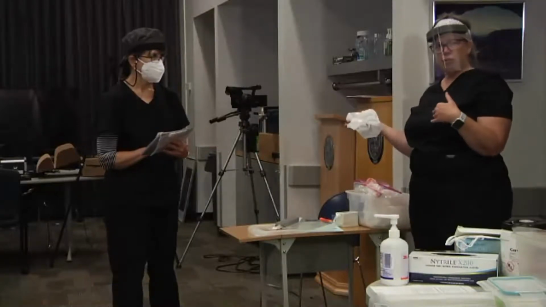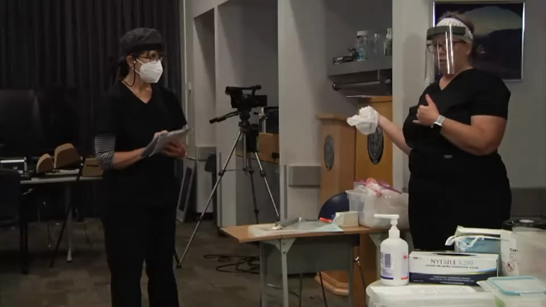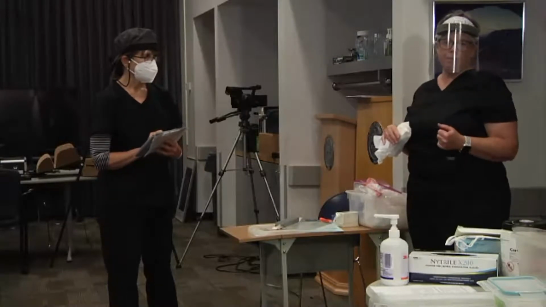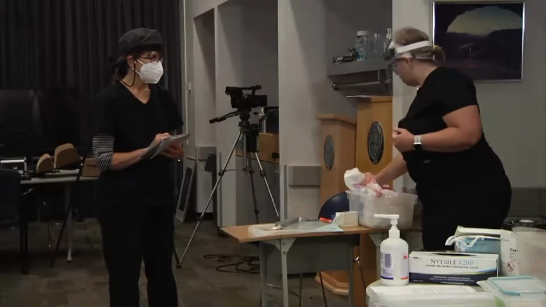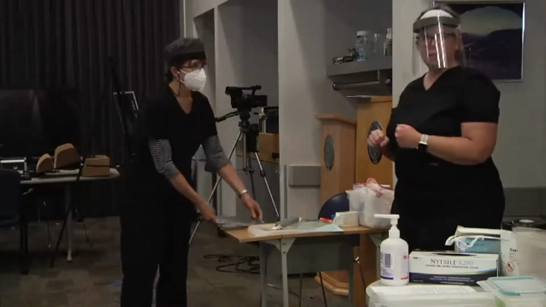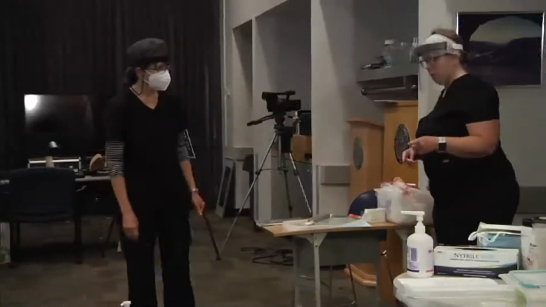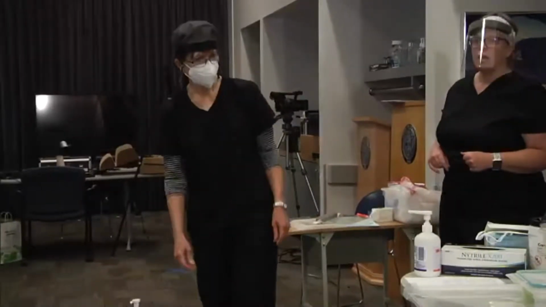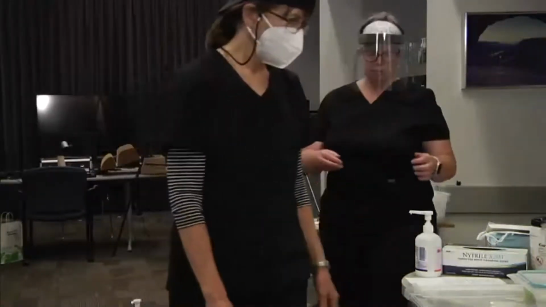If they have a fever, then you need to let the school staff know. Okay, so our student needs sealants. So we are going to walk back to our clinical area. Any questions about the screening?